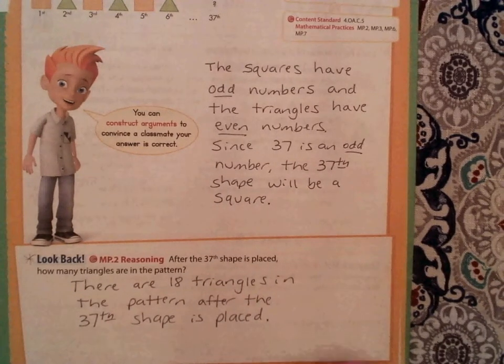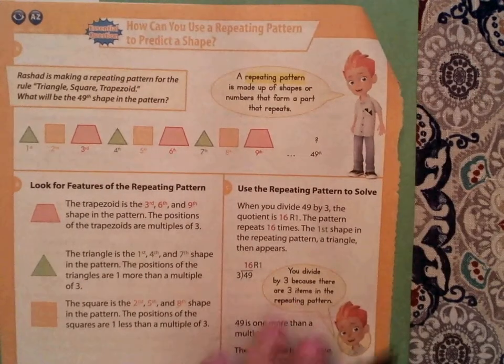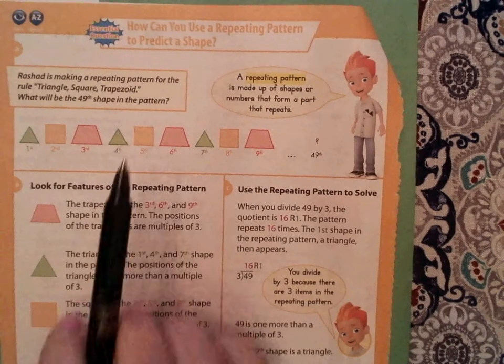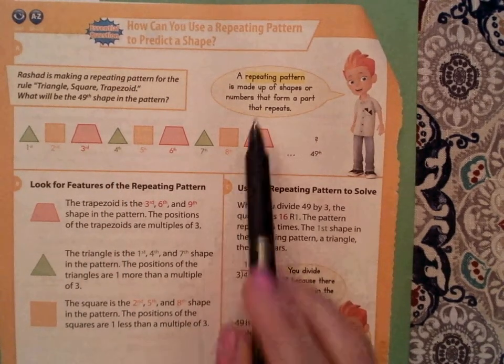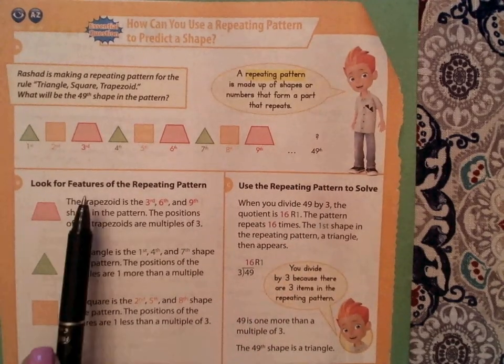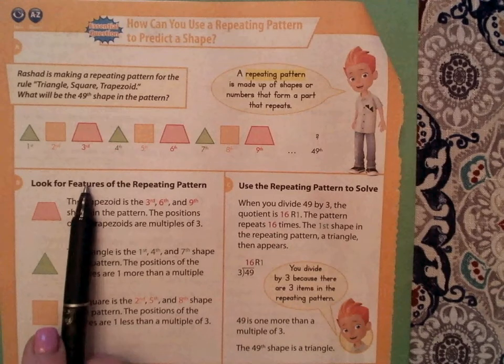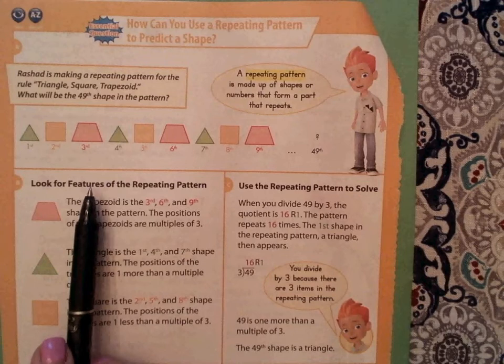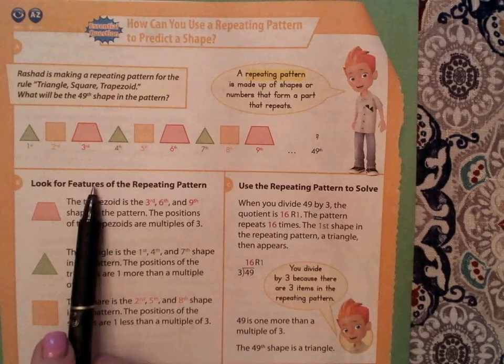So let's go ahead and turn the page, and let's look at the essential question. The essential question is, how can you use a repeating pattern to predict a shape? In the bubble, a repeating pattern is made up of shapes or numbers that form a part that repeats. So if I look here, Rashad is making a repeating pattern for the rule triangle, square, trapezoid. What will be the 49th shape in the pattern?